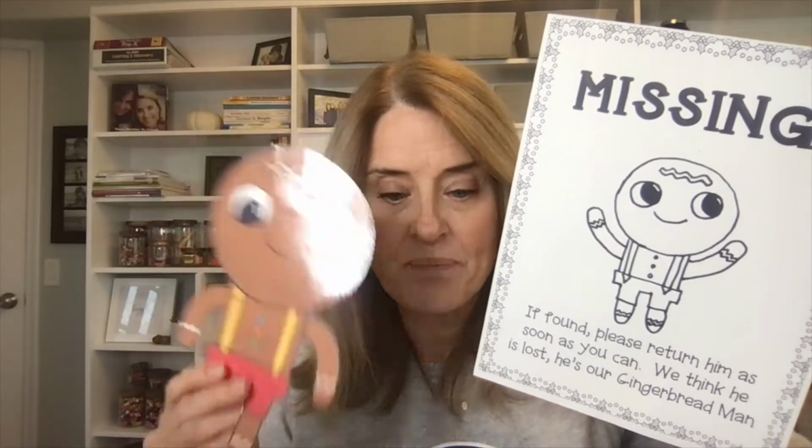But I have a missing poster that you can print out, but I also have a missing poster that the kids can color. So we will color these and we'll put them all over the hall before we find our gingerbread man again. It's so adorable. They write their names on them. Sometimes they write things like, "We love you, gingerbread man," or whatever, but they love it.